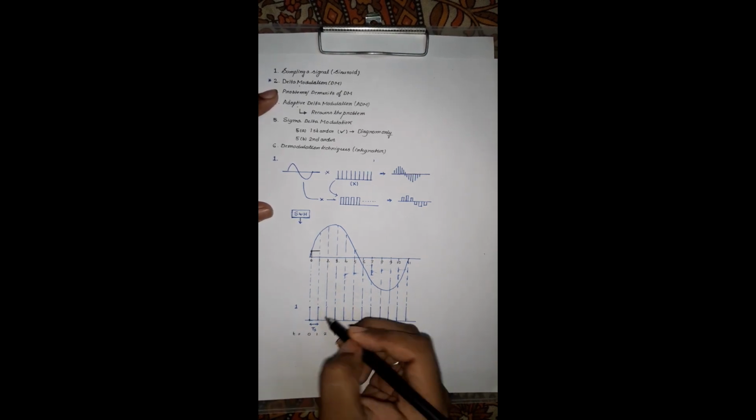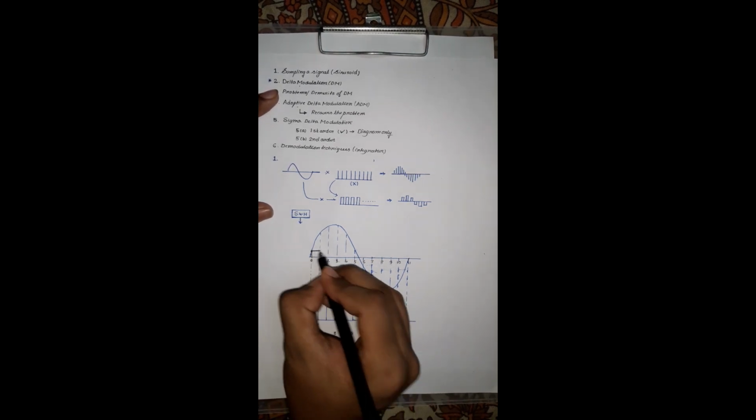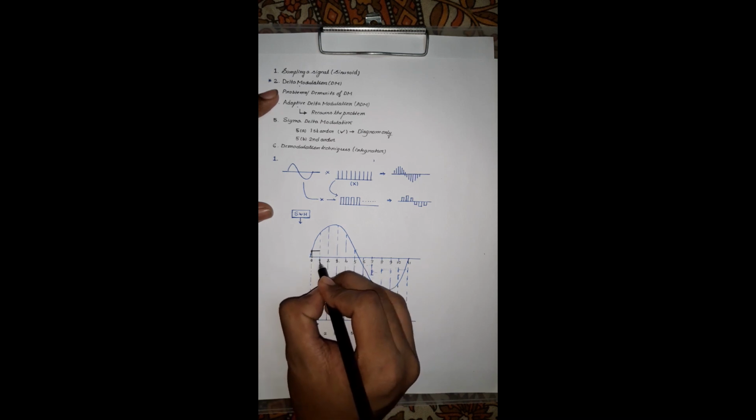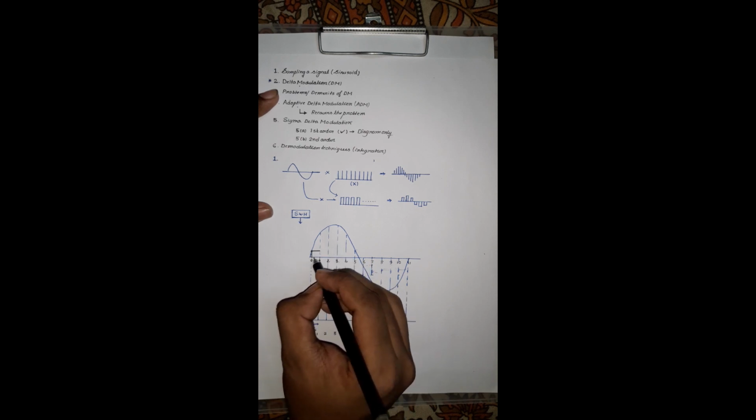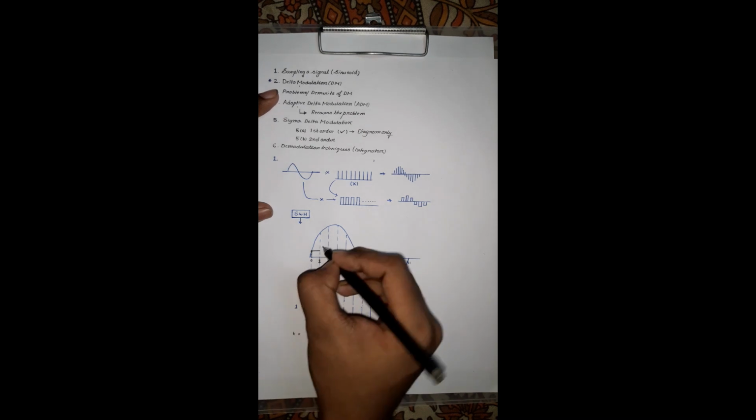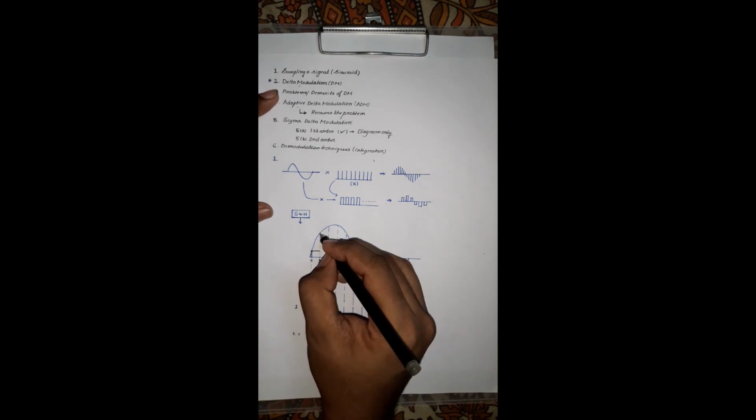That means after the first sample it will hold its value till the next sample has been taken. When the next sample occurs over here, it will again take its value.